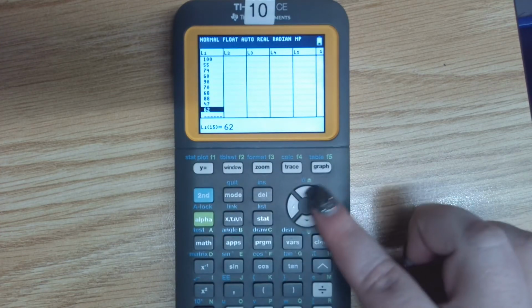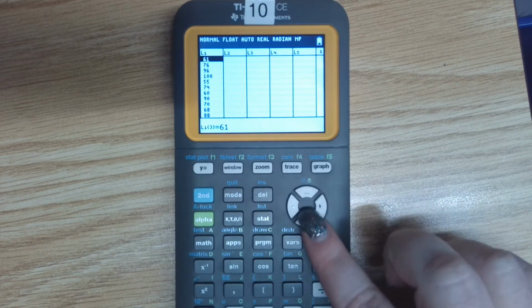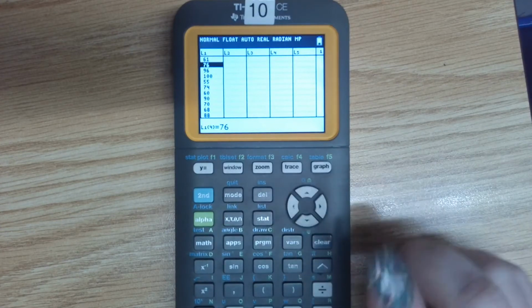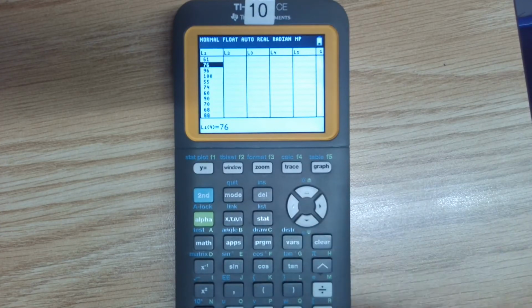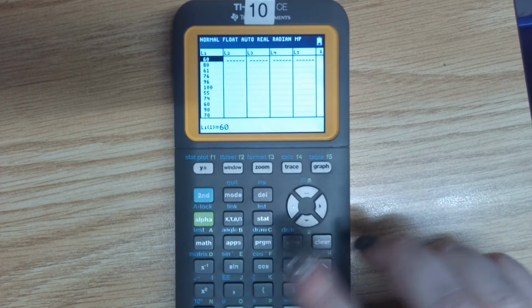And before you start calculating, I like to go quickly through and make sure that all these numbers make sense. Make sure that this isn't like a 7 or a 6. Make sure it's 76, because a calculation error now will actually hurt you later in the future. So I'm going to go all the way back up. It looks like I have all my numbers in.